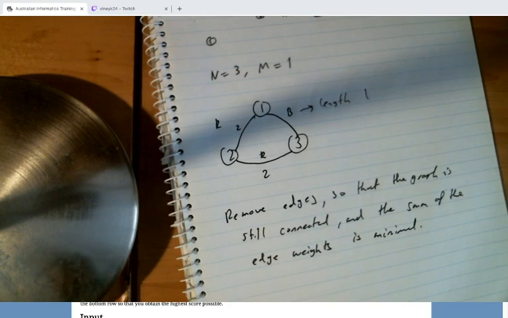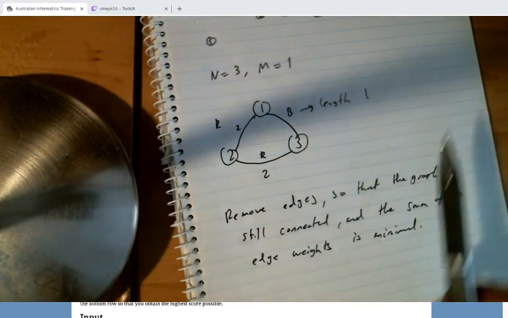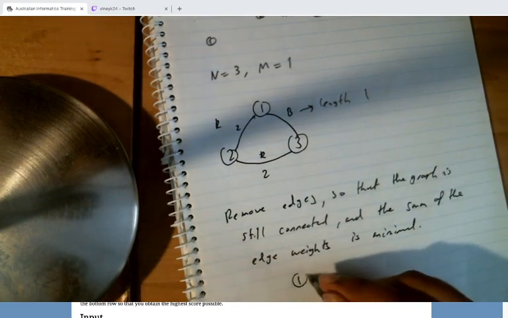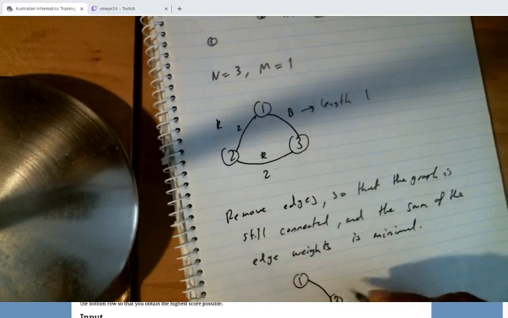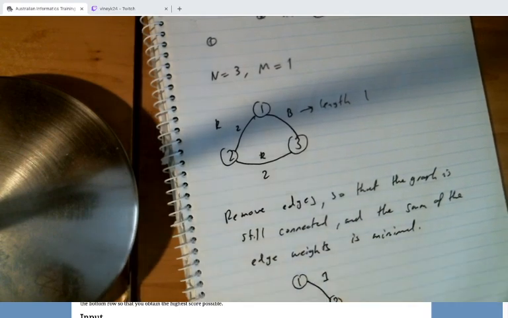So let's consider a graph like this where all the edges of length 1 have been connected. So the graph is going to consist of a number of connected components. So in this case, we just consider 1, 3. And there's a black edge of length 1.